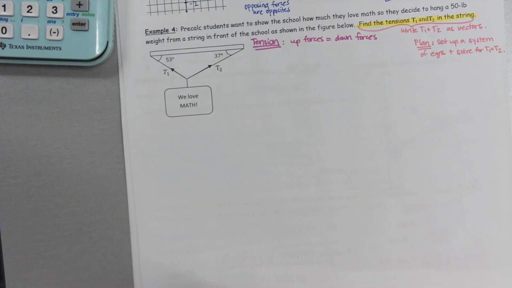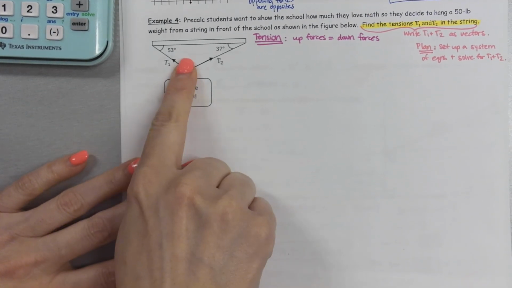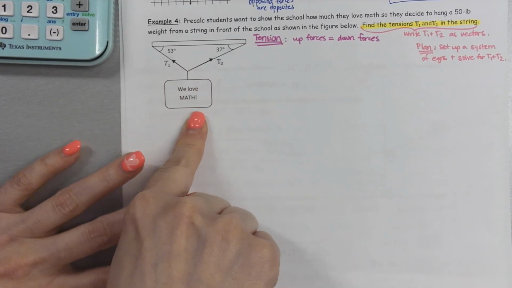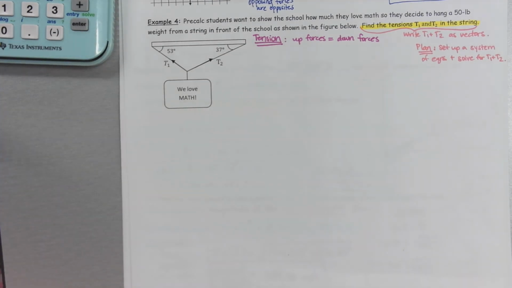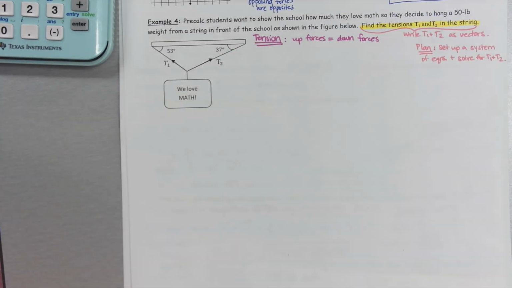If this down force, which is this 50-pound sign, was not equal to the up force, what would happen to the sign? Fall down, break, right? If the up forces were stronger, then the sign would just keep being raised up and up and up. So the up forces have to equal the down forces in order to hold it in place.